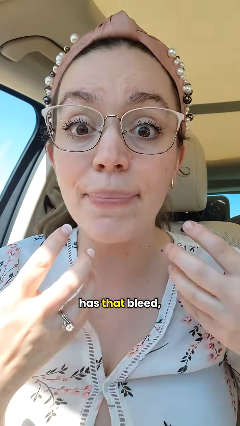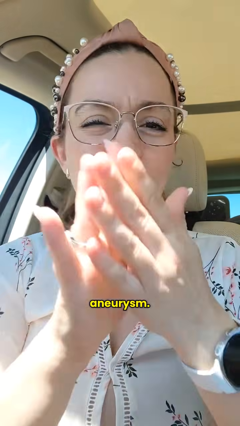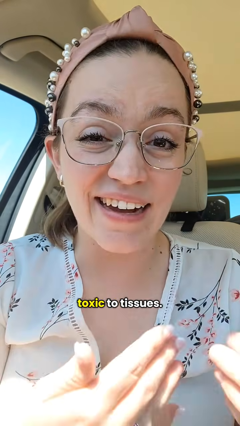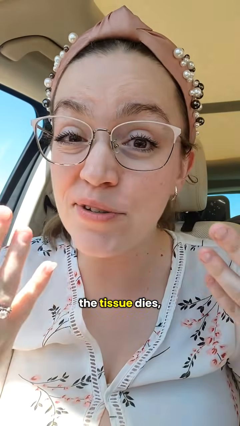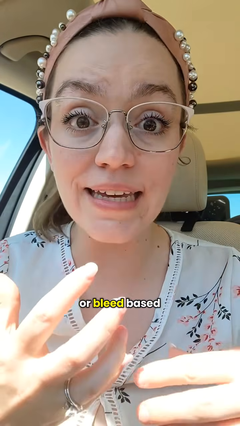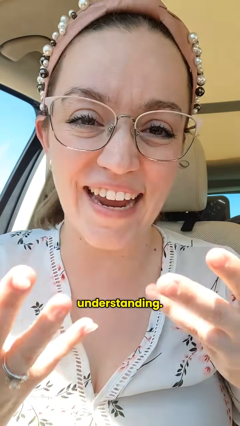When someone has that bleed or that brain bleed, hemorrhagic stroke, bursting aneurysm, all sort of group it into one category, the blood gets onto the brain tissue. Blood is typically toxic to tissues. So what that means is when that blood gets on the brain tissue, the tissue dies. And that's what causes the damage in a hemorrhagic or bleed-based stroke. That is a very oversimplified version of everything, but I hope that helps for understanding.